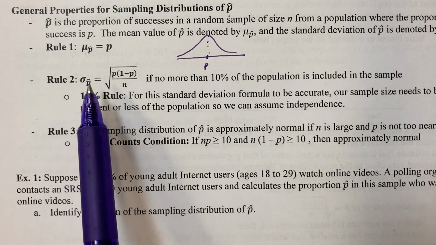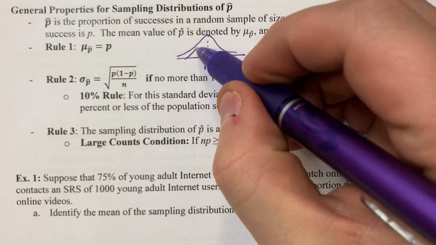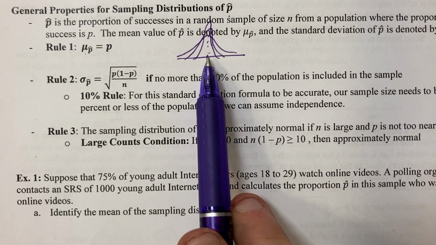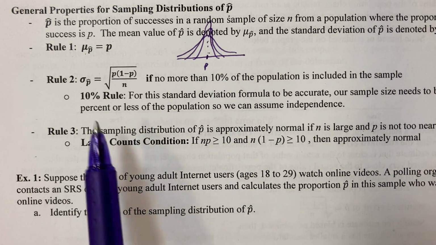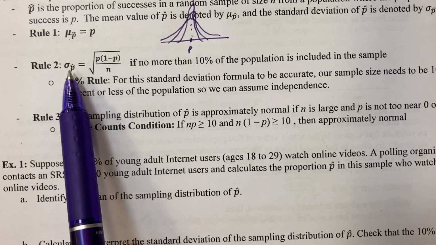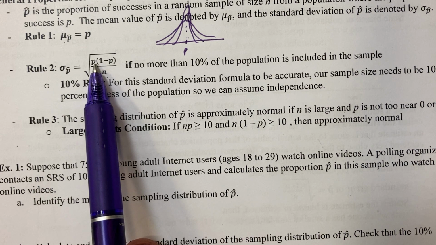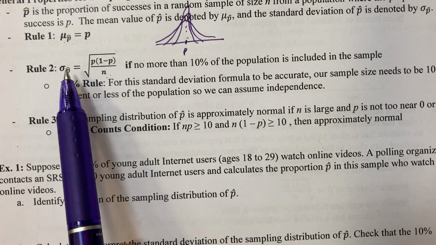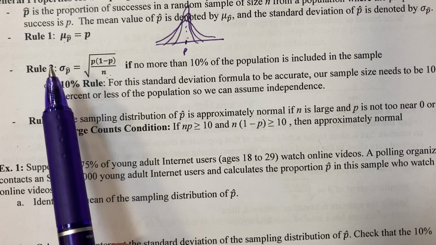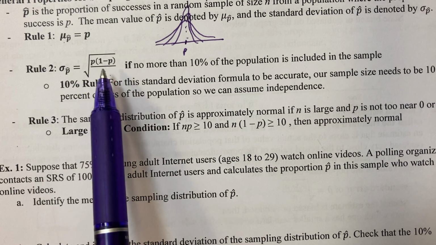The other rule, the second rule, is about the variability, is the spread. Sometimes you get really tightly clustered, sometimes you get more spread out. So this has to do with the spread. The spread or the standard deviation or the variability depends on the sample size, and it depends on what P is. So to minimize this, which is a good thing, we like to minimize our spread, or we like to minimize variability. 2 things we can do.